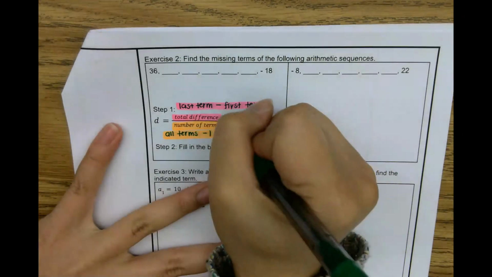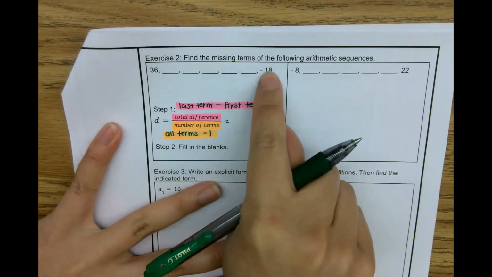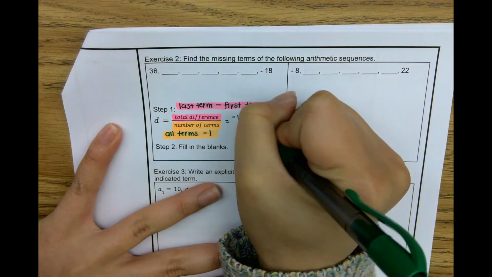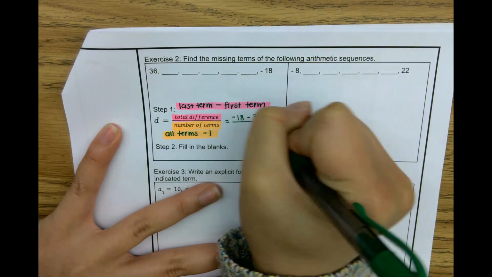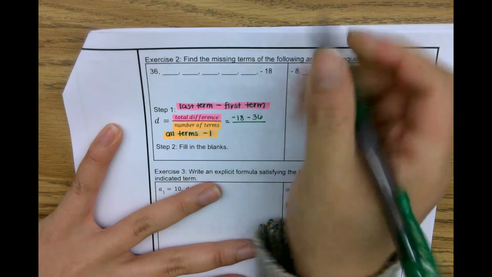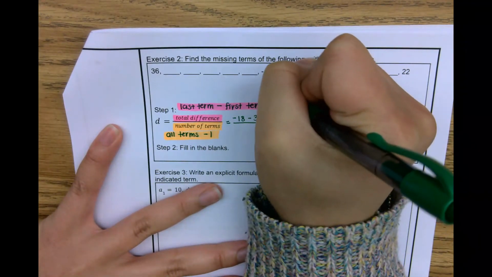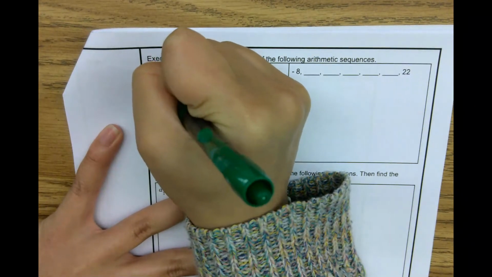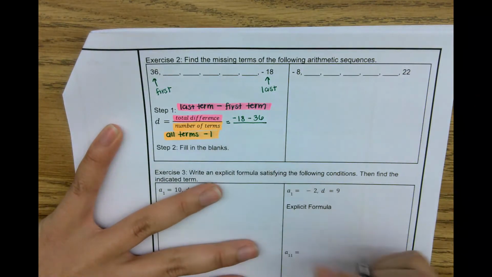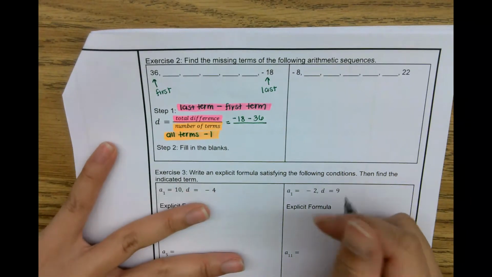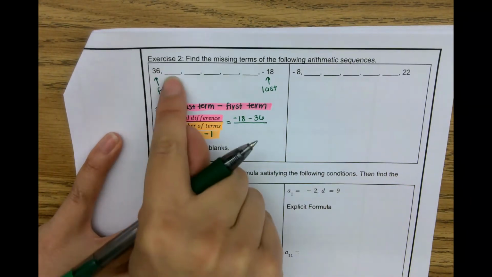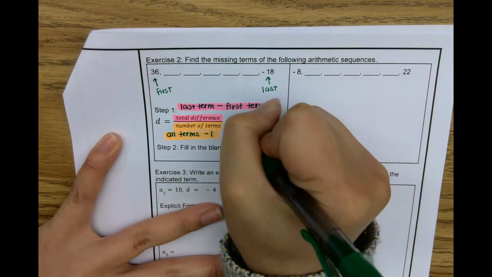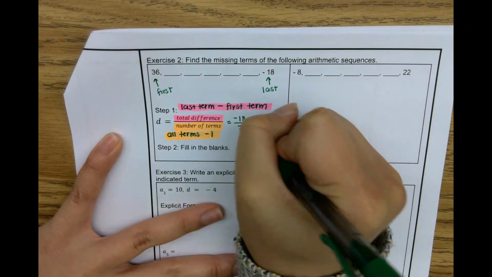We're going to do our last term minus our first term. So negative 18 minus 36. Last term minus first term, so that's why it's negative 18 minus 36, divided by the number of terms. Here I have 1, 2, 3, 4, 5, 6, 7 of them. So 7 terms, minus 1.